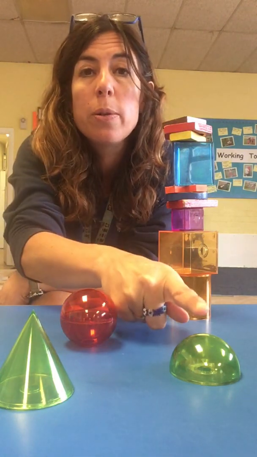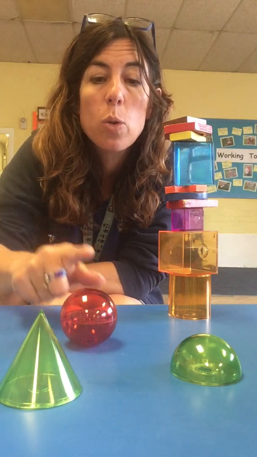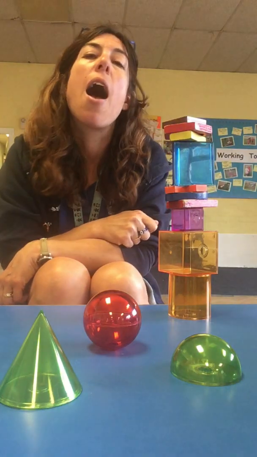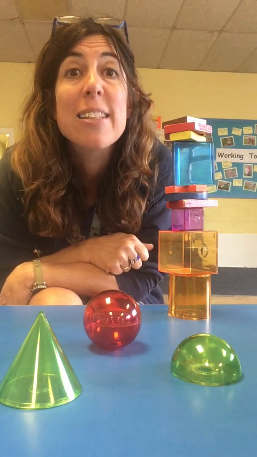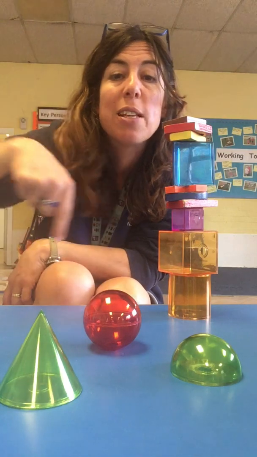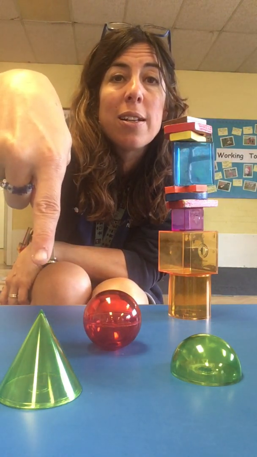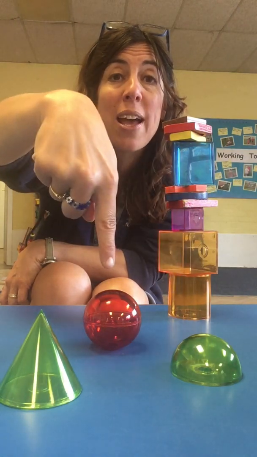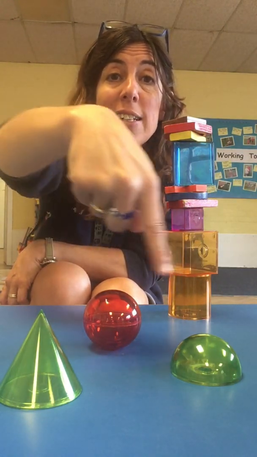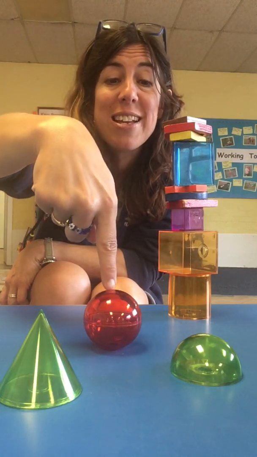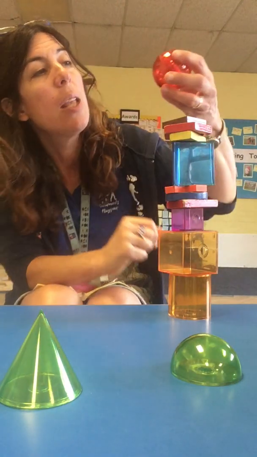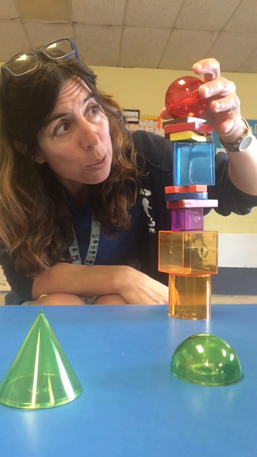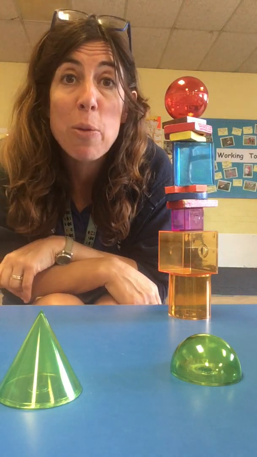Shall we do the dome, the cone, or the sphere? Let's try the sphere. Are we ready? I spy with my little eye the shape of a sphere. So can you remember? Is it this one? Is it this one? Or is it this one? Where does my finger need to stop? That's right, it's this one, the sphere. I'm going to try and balance it right on the top. Ooh. My tower is very wobbly.